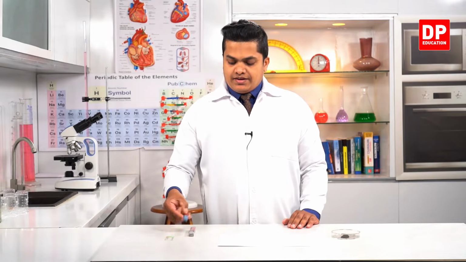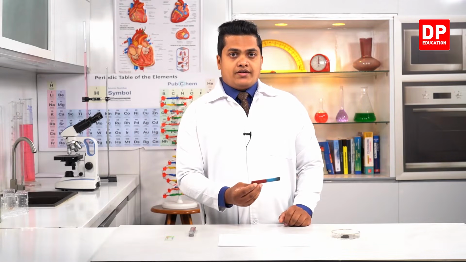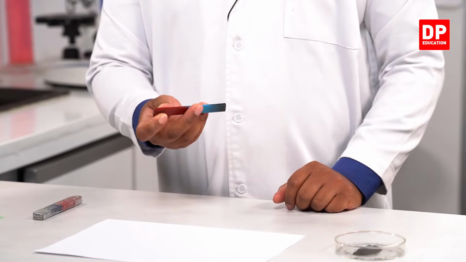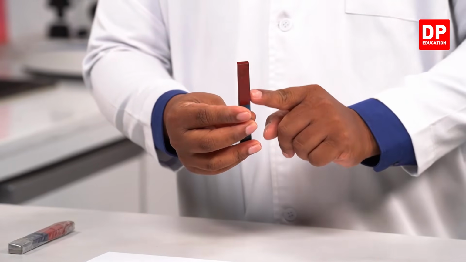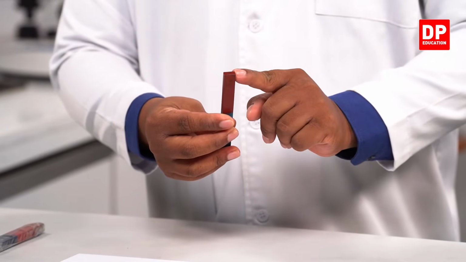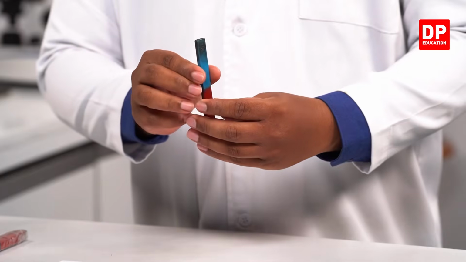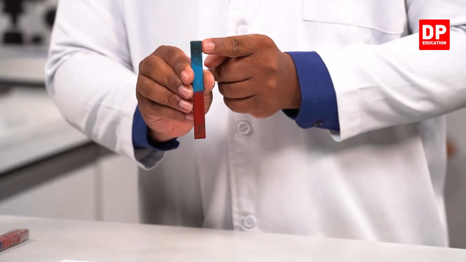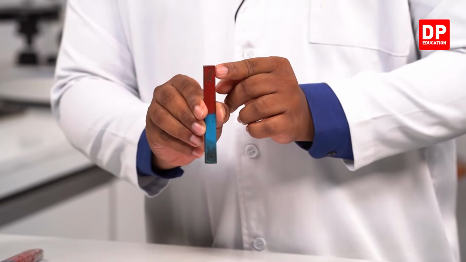This means that we are going to identify the poles of a magnet. So let's see, if you take a magnet like this, this is called a bar magnet. You can observe there are two terminals. This end has a red color, and this end has a blue color. The blue end is marked with capital S and the red end is marked with capital N.